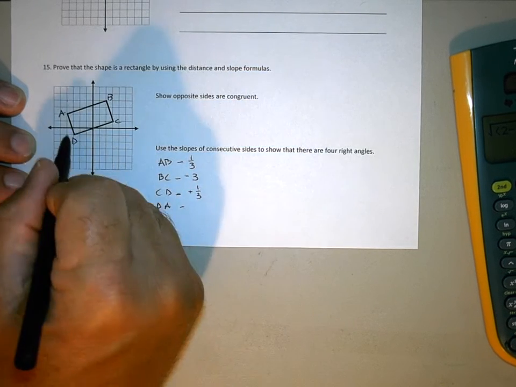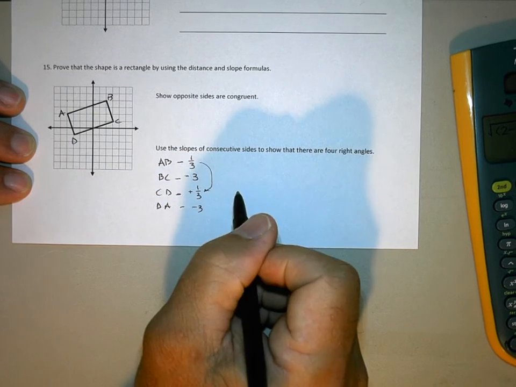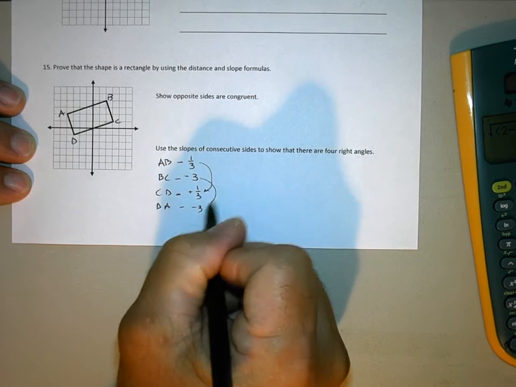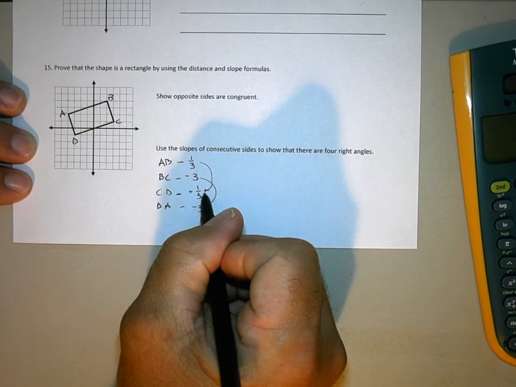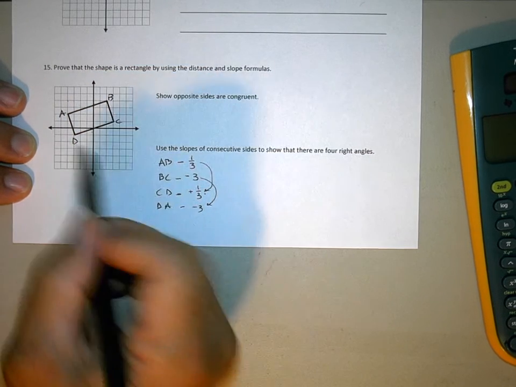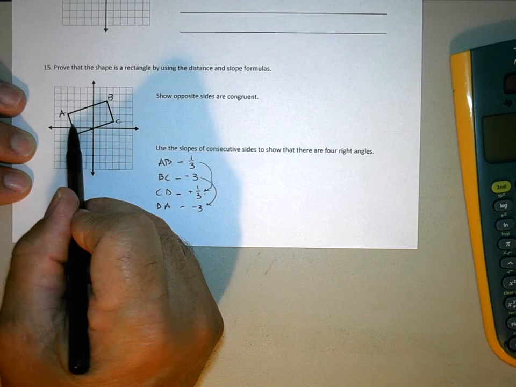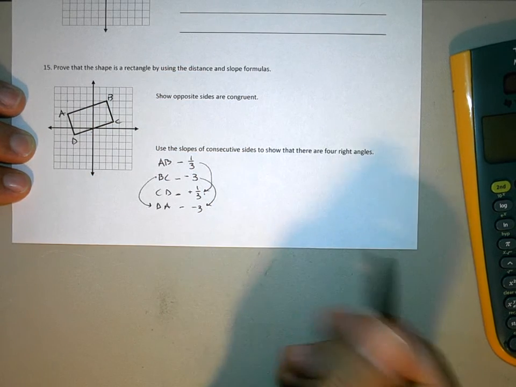And down 3, run 1 is -3. So these two guys are congruent, and these two guys are congruent. I shouldn't say congruent, they are the same. So it means that AB and CD are parallel, and BC and AD are parallel. So we have at least a parallelogram.